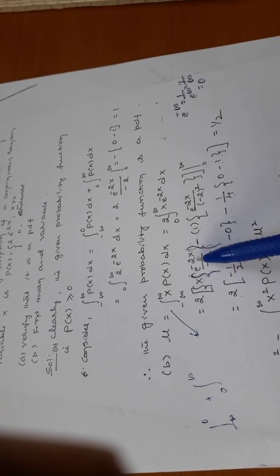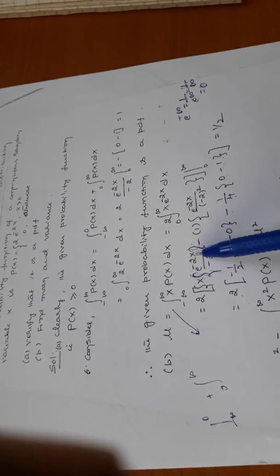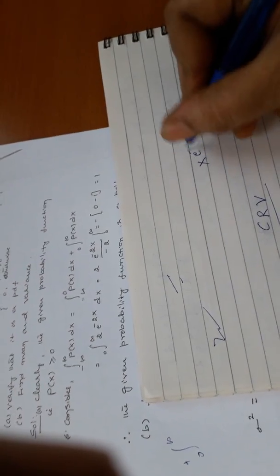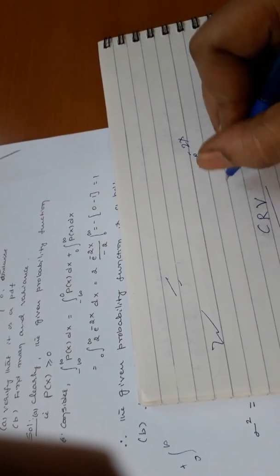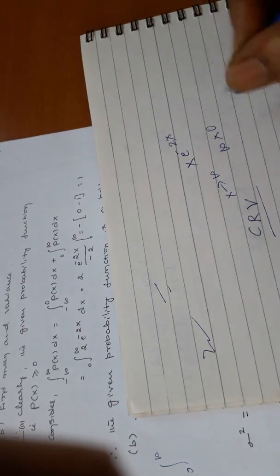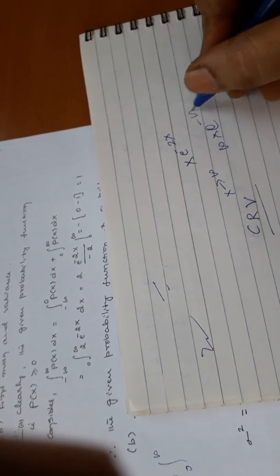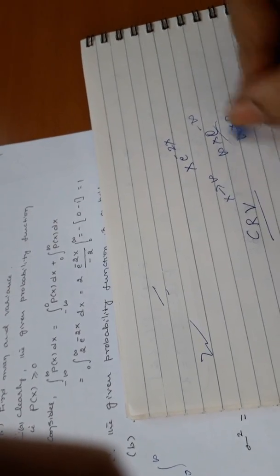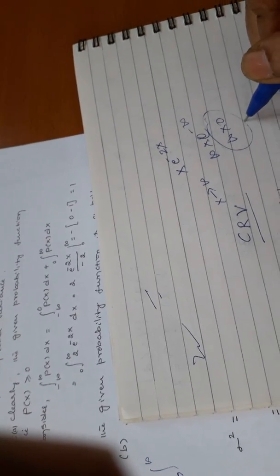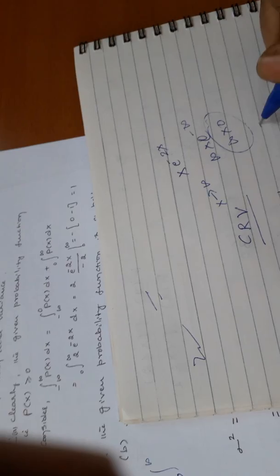The upper limit is infinity. E power of minus infinity is 0 actually. The one thing we have to observe here is x into e power of minus 2x, where the limit extends to infinity. What we get is infinity into 0, because e power of minus infinity is 0. Infinity into 0 is an indeterminate form. Apply L'Hospital rule. I am not explaining it here. Apply L'Hospital rule. The value of the limit is 0.